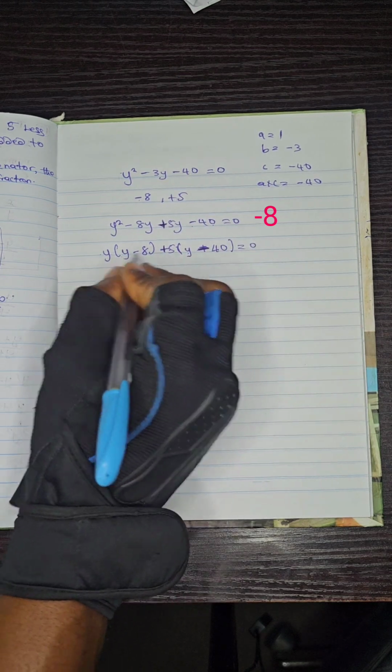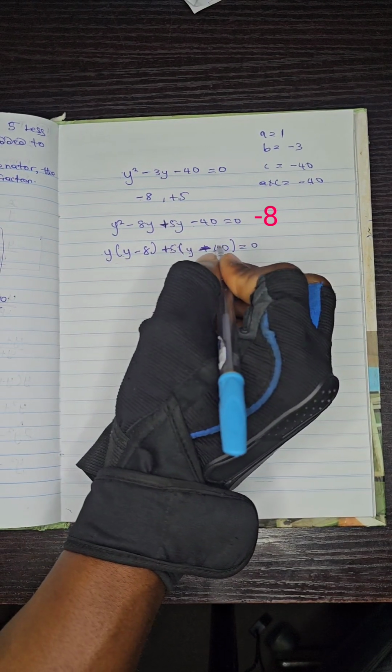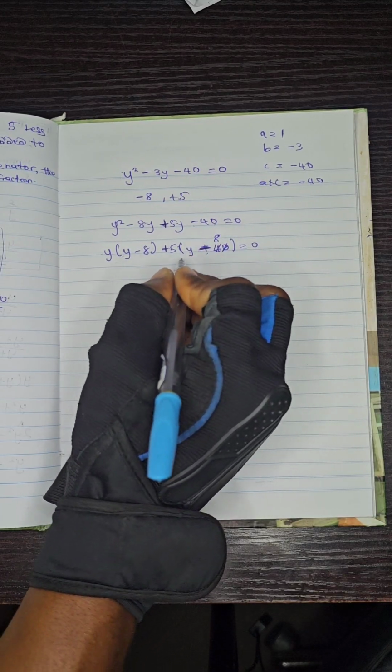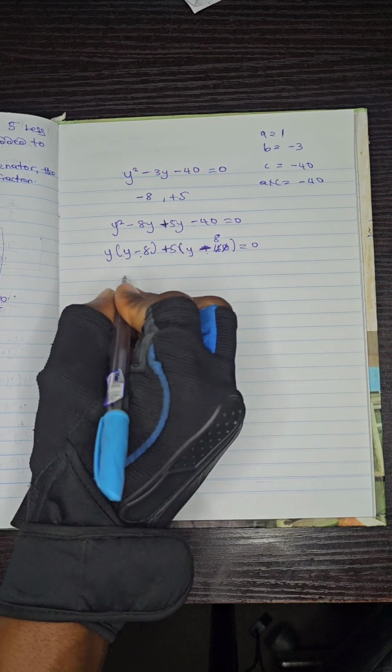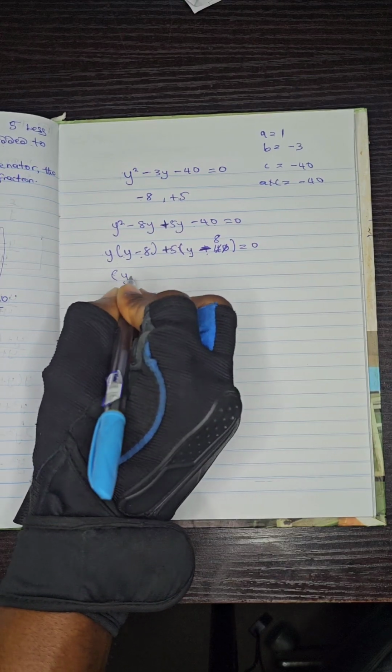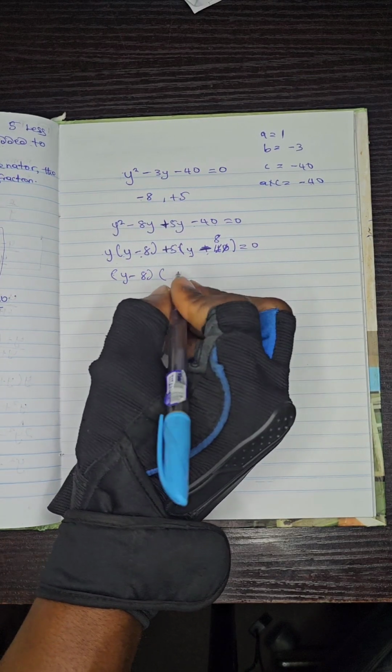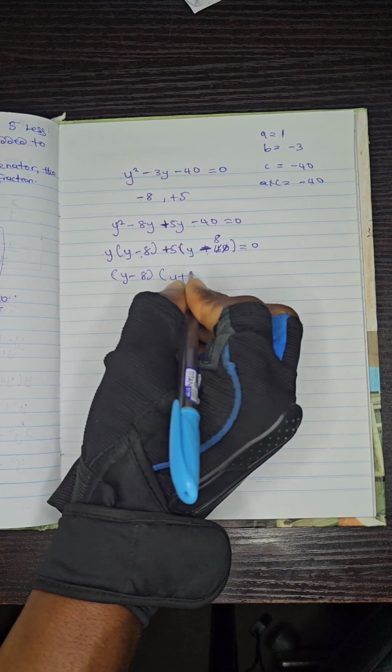Equal to 0. So this and this is this. Sorry, this is minus 8. Oh my god, what kind of mistake? This is minus 8. So this and this are the same. We have y minus 8 in the bracket y plus 5.